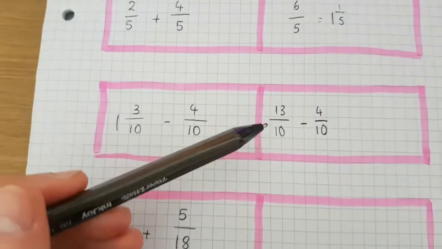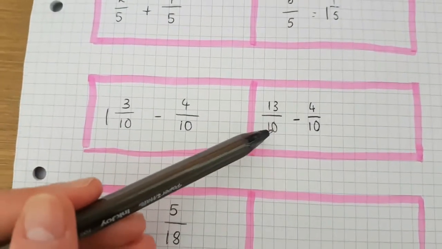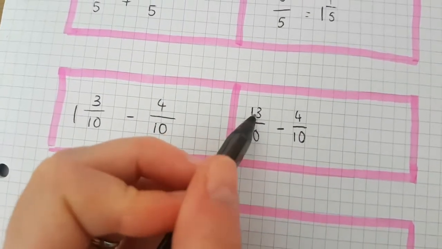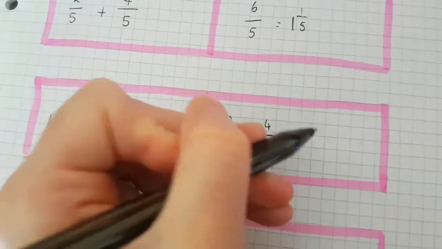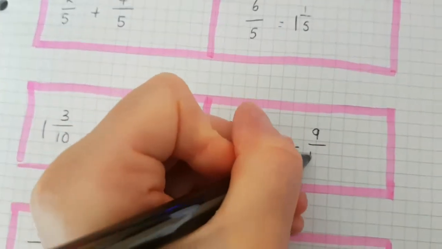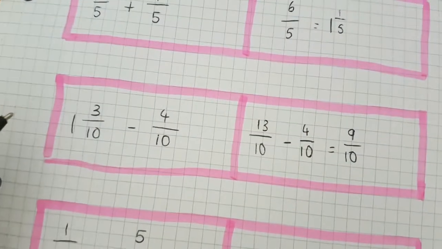So now we do exactly the same things as the first question. We have the same denominator and different numerators. So I'm going to take 4 away from 13 in my numerator, which is going to be 9, and my denominator is going to stay exactly the same. So my new fraction is 9 over 10.